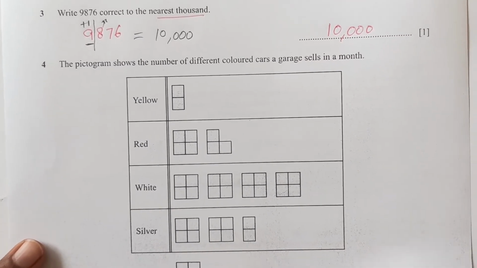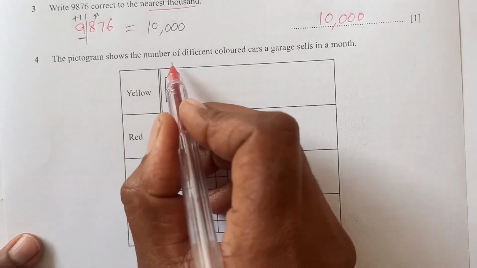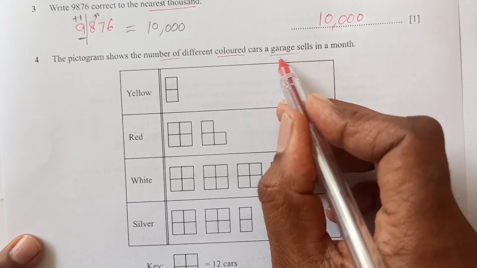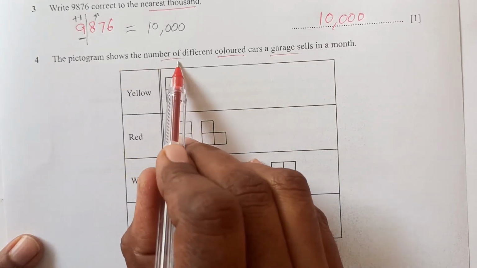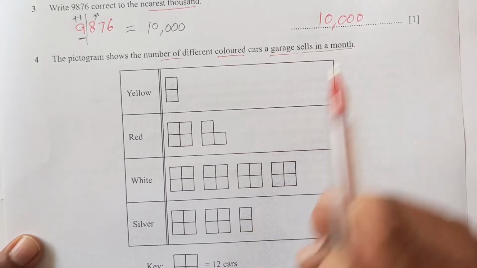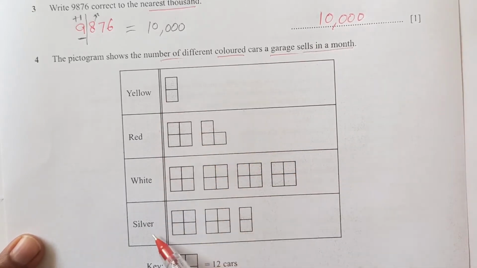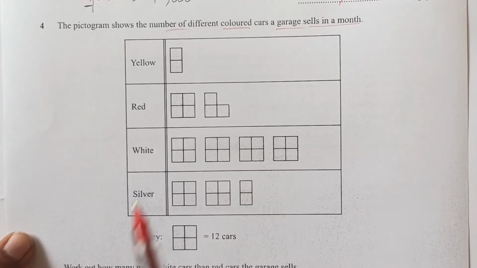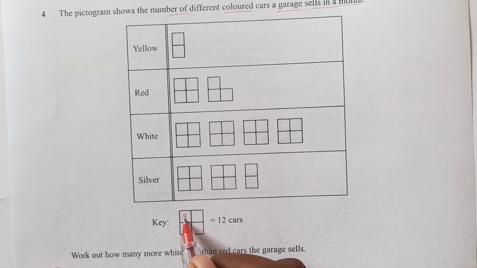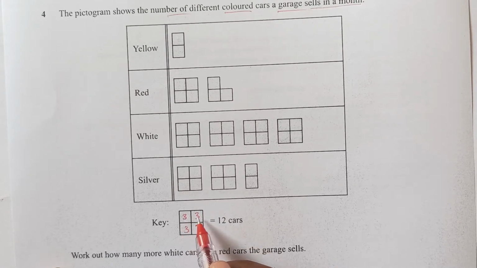Now question 4, the pictogram shows the number of different colored cars a garage sells in a month. So we have colored cars here, yellow, red, white, silver, and then key is given like these, 4 small square is equal to 12. So that means this square represents 3, right? Divided this by 4. So 3 plus 3 6 plus 6 is 12.